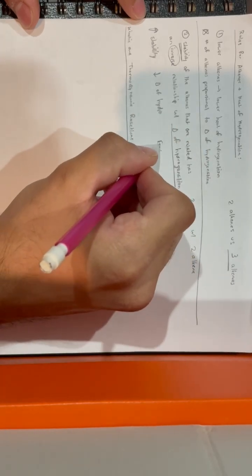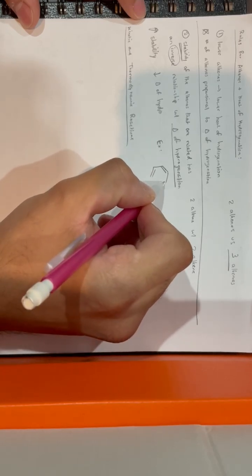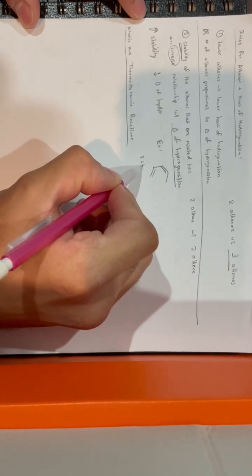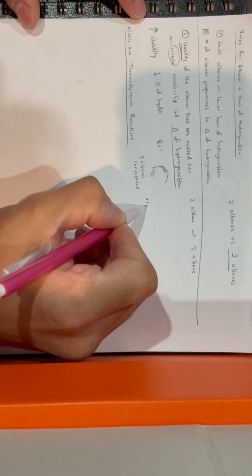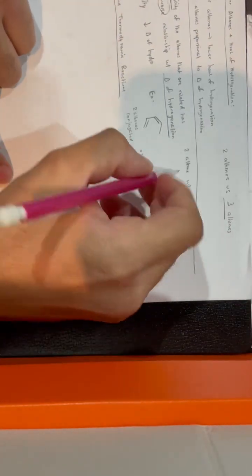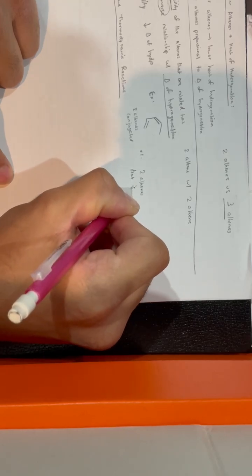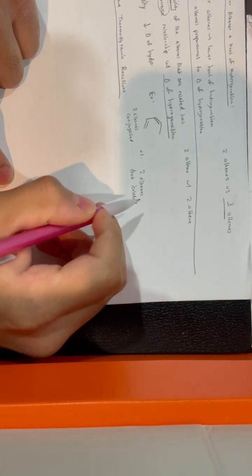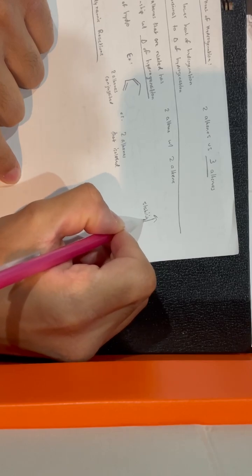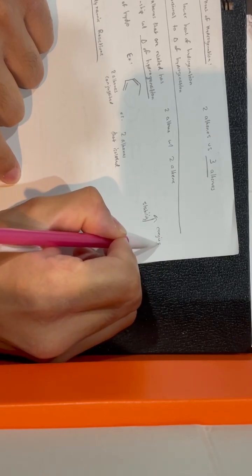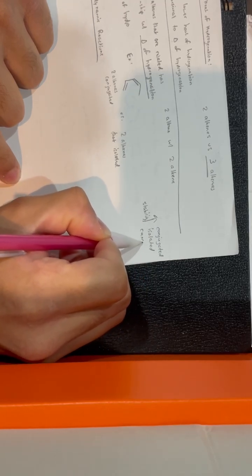Example, if I have a figure, we'll say this is 1, this guy has 2 alkenes that are conjugated, versus 2 alkenes that are isolated. Obviously, we know based off of this stability factor that conjugated have the highest stability, then isolated, then cumulated.